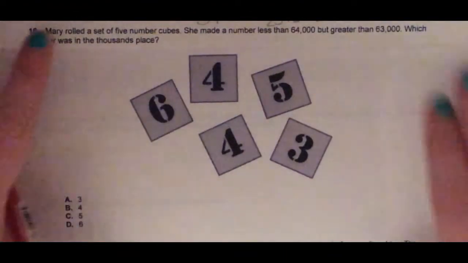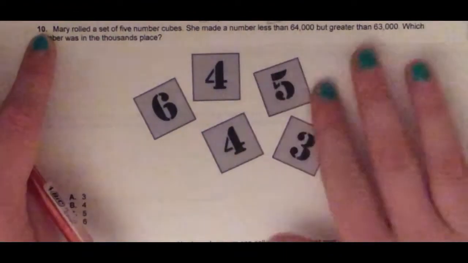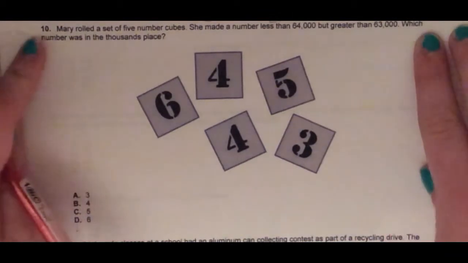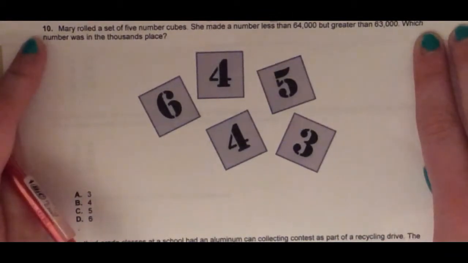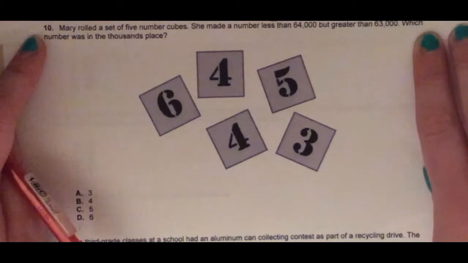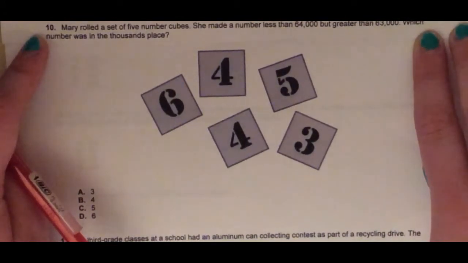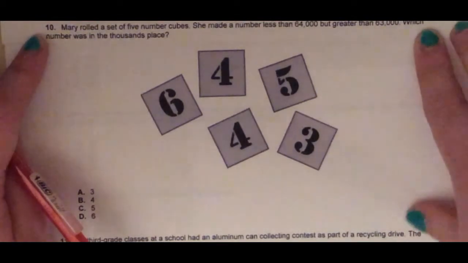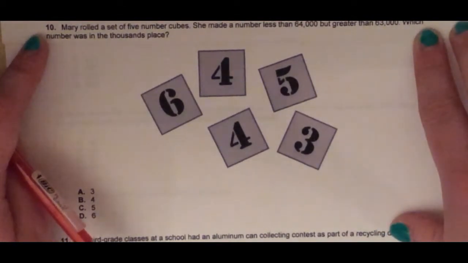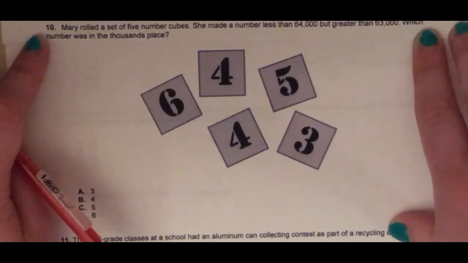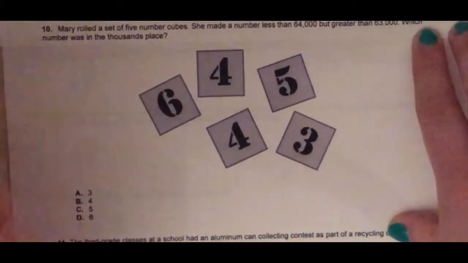Okay, now this is a question where we're going to have to use the word problem and these numbers down here. It says, Mary rolled a set of 5 number cubes. She made a number less than 64,000, but greater than 53,000. Which number was in the thousands place? All right. Now, this is a short question, but it is very rigorous. Again, there's that word rigor.